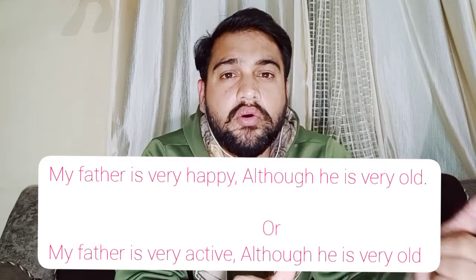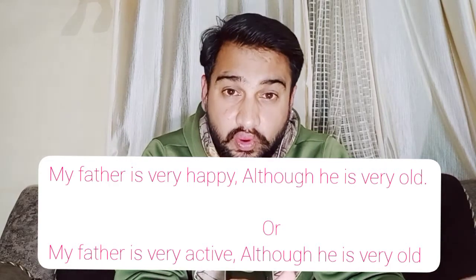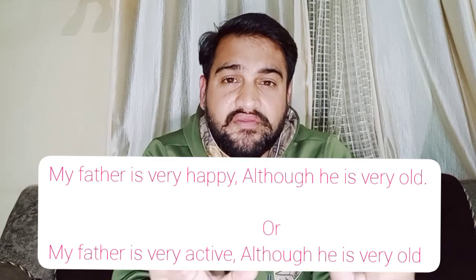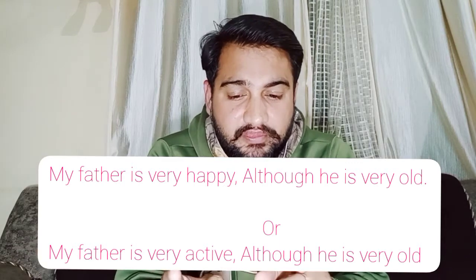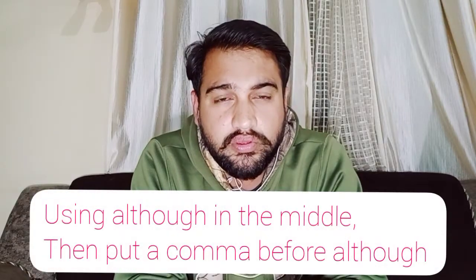Or we can say this thing like my father is very happy, comma, although he is very old. We have to frame it like this. If we are putting it in the middle, then we have to place a comma before although, otherwise keep it in the beginning itself to frame a formal statement.